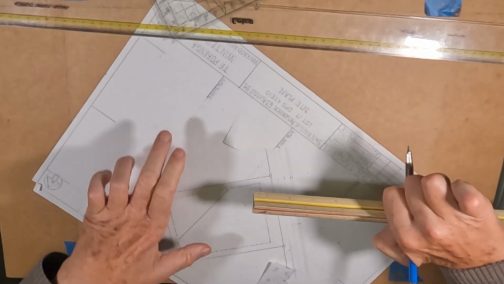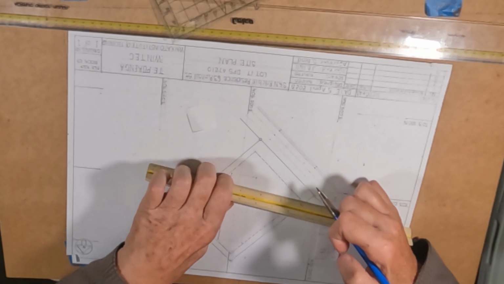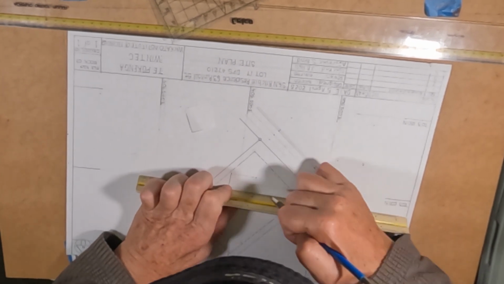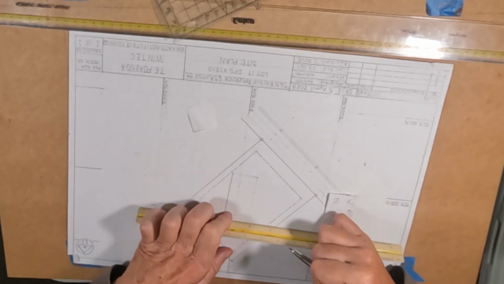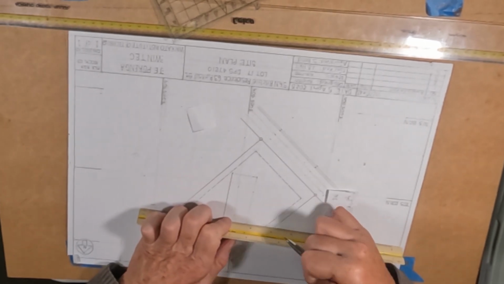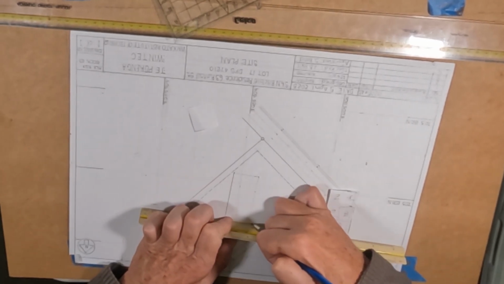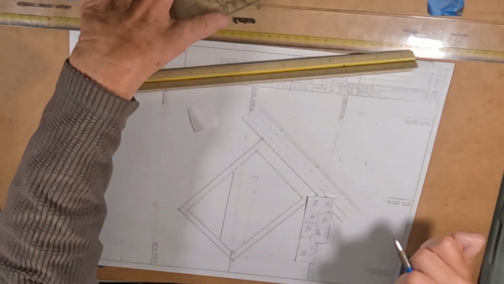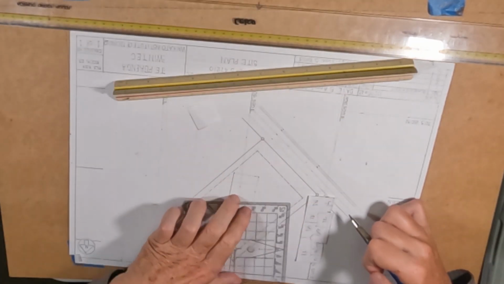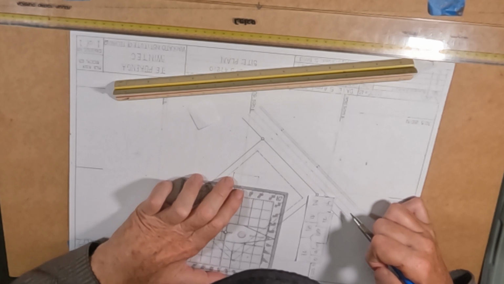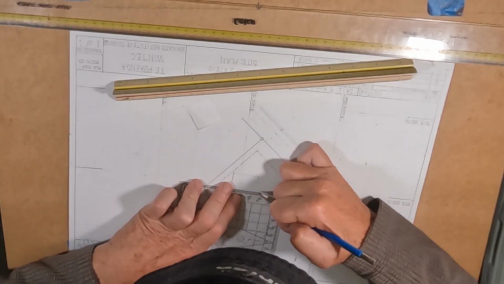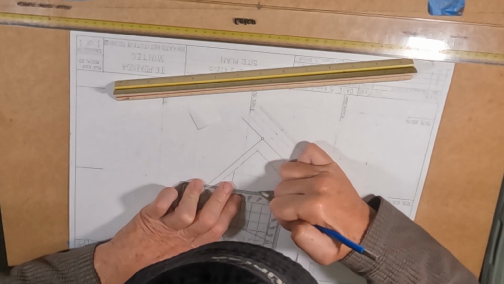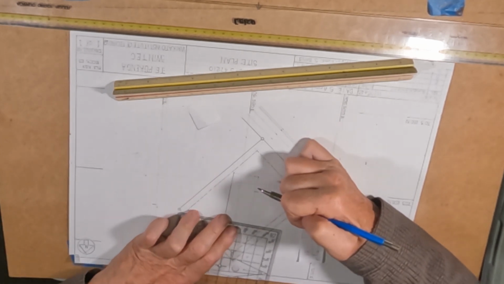Okay, and then we'll go 0.6 on those. There and there. Okay, so that will come in there like that, like that.